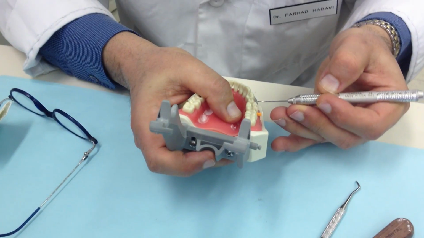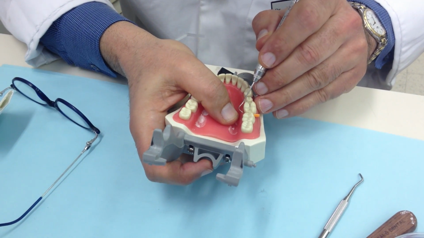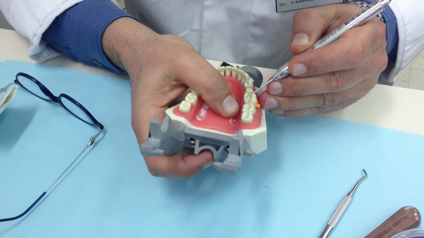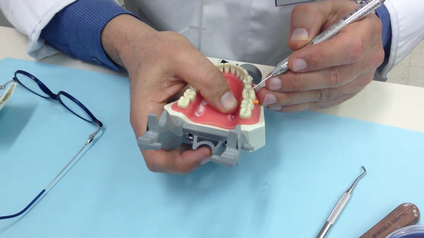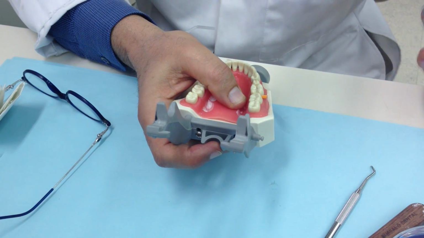Can you see that one? I have a nice seal all around this area, and the opening of the wedge comes right to my gingival cavosurface margin, correct? So I know that this is a very good wedge. So I remove that one.